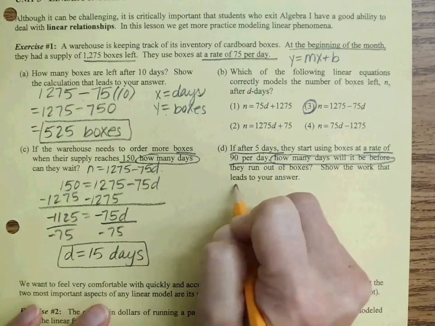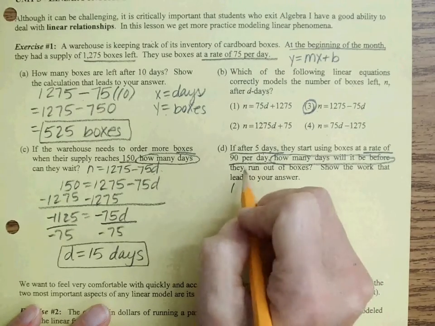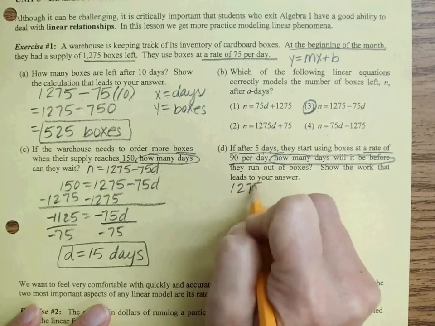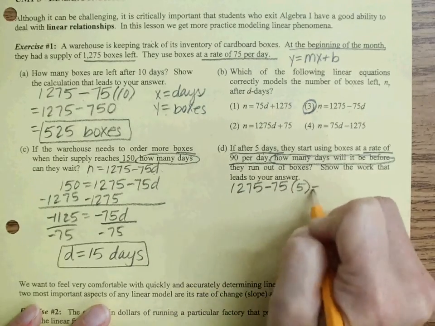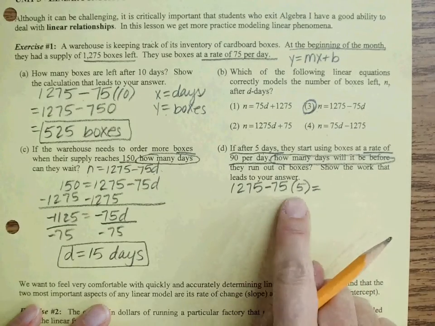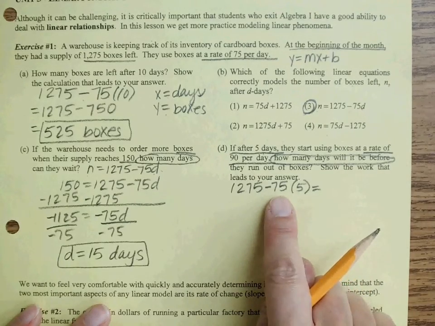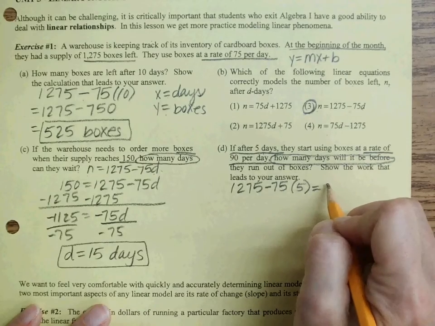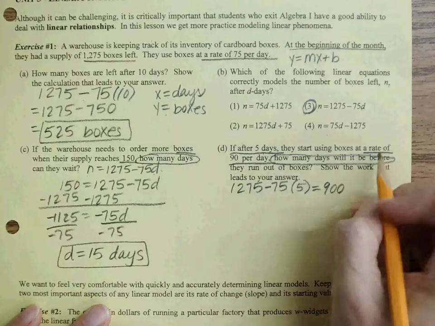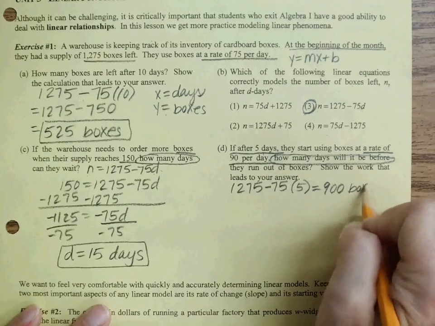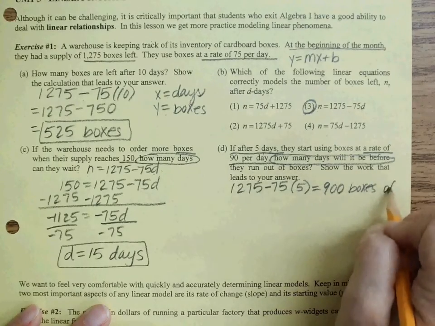So I'm going to take 1275 minus 75 and then multiply it by 5, because again, for the first 5 days, they're using the rate of change of 75. So when I do the calculations, we get 900 boxes after 5 days.